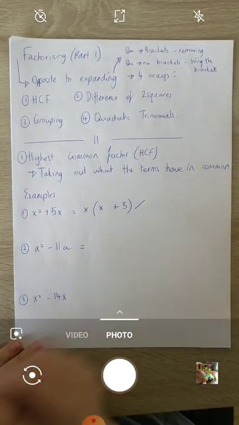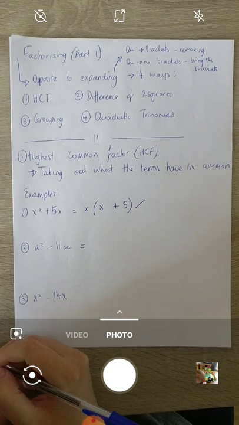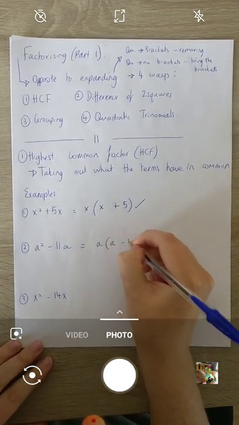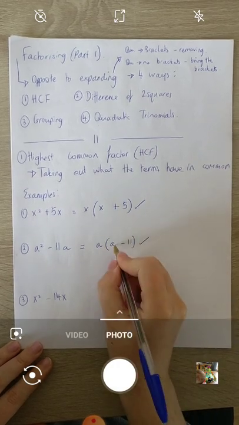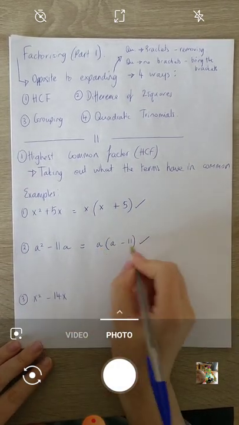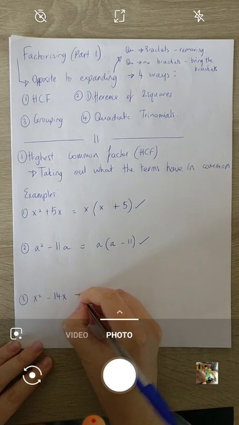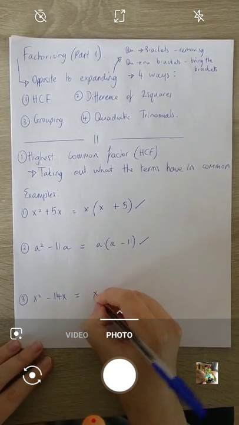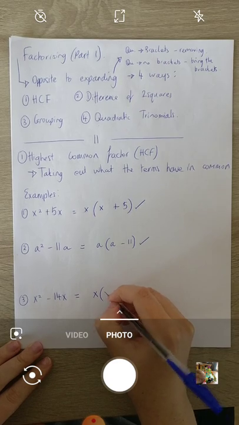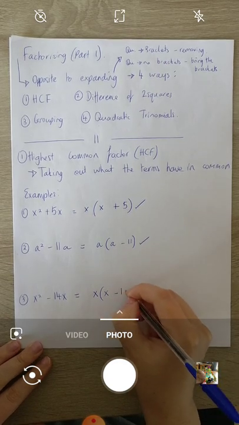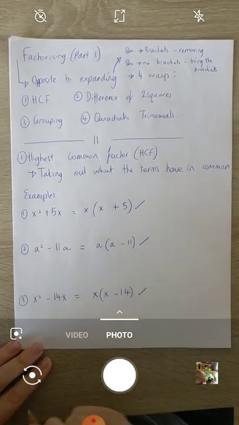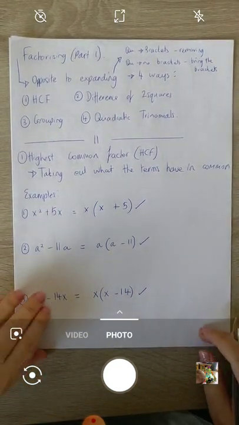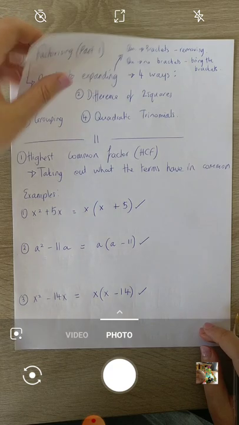Same idea here, a squared minus 11a. What they have in common is an a, and we're left with a minus 11. a times a is a squared, a times minus 11 is minus 11a. And here they have an x in common again. x times x gives x squared, x times minus 14 gives us minus 14x. So very straightforward for highest common factor there.